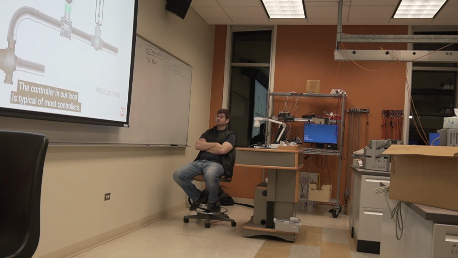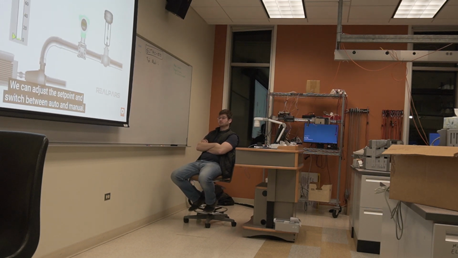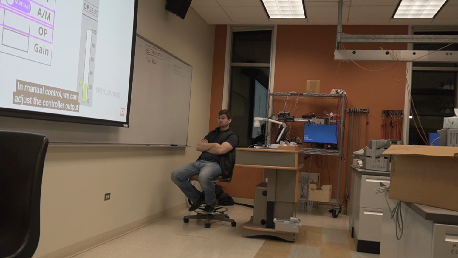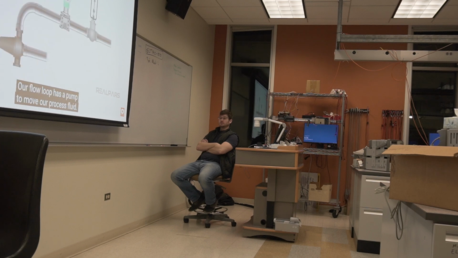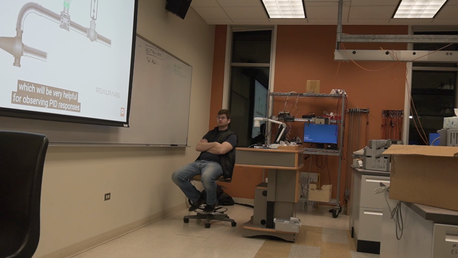The controller in our loop is typical of most controllers. We can adjust the set point and switch between auto and manual. In manual control, we can adjust the controller output to the exact amount we want. Our flow loop has a pump to move our process fluid. We can turn the pump on or off, which will be very helpful for observing PID responses in static and dynamic conditions.